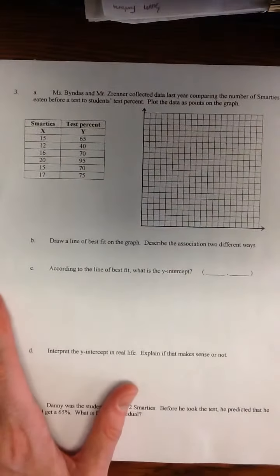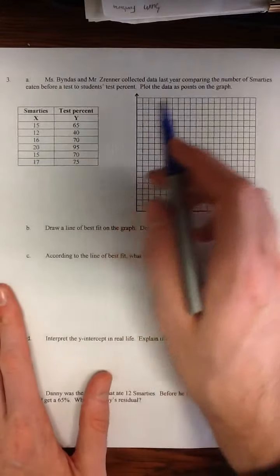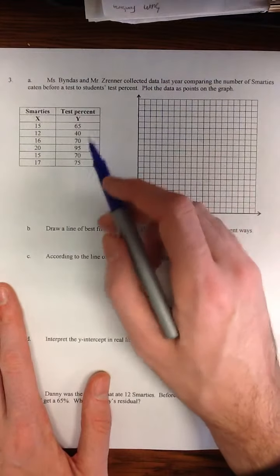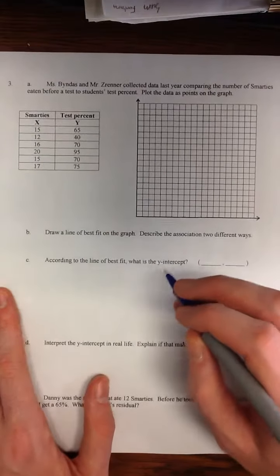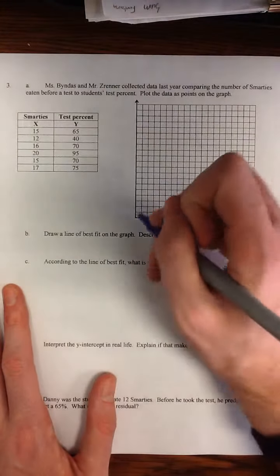The back of the test focused a bit more on the stuff that was in the current chapter, so we're going to check this one out also. First part we had to do is plot points on a graph. We did pretty well plotting the points on a graph. We can see we go all the way up to 20, so I could probably go by ones here.